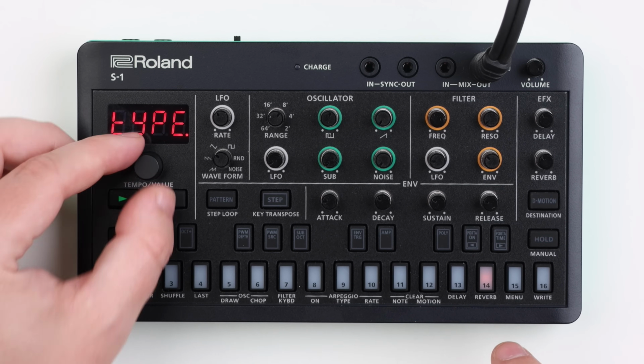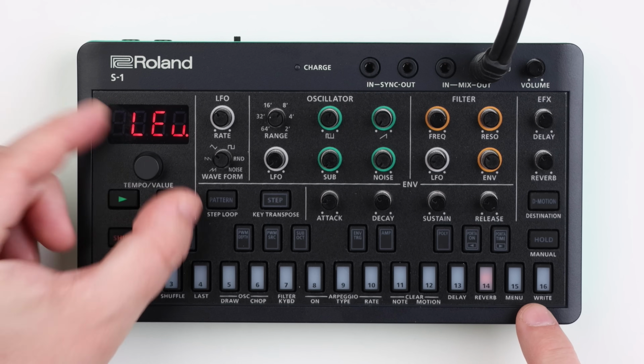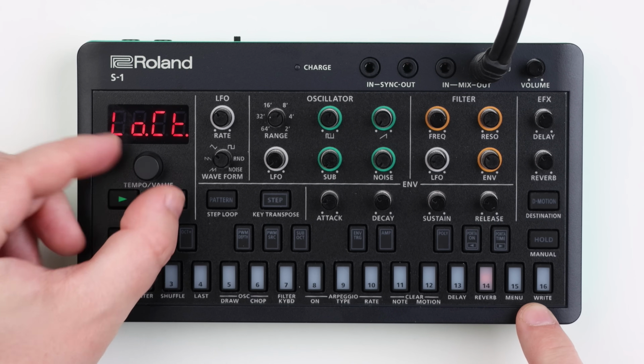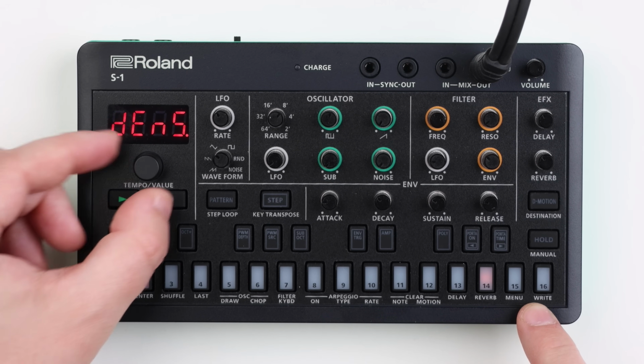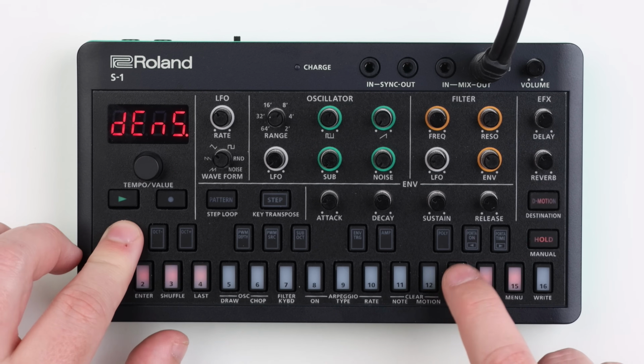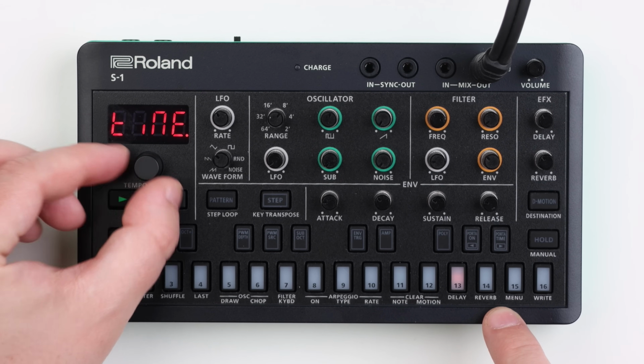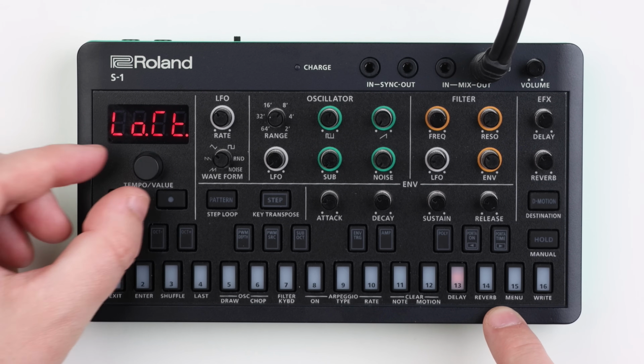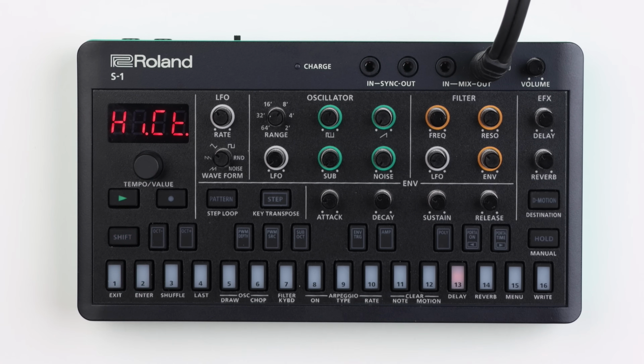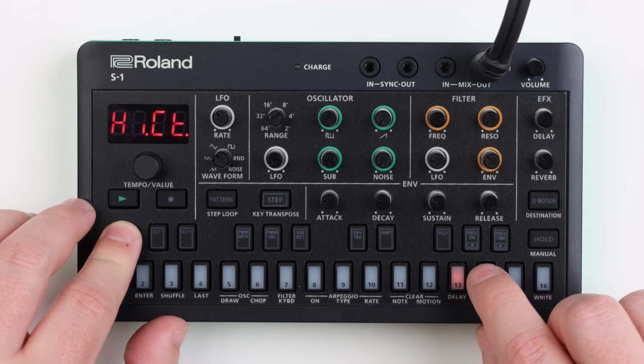So under reverb we have different types. We can set the time, level, we pre-delay, we have low cut, high cut, and also the density. We also have delay settings here for syncing it, for the time, level, low cut, high cut. So there's a lot of ways to shape the sound of the reverb and delay.